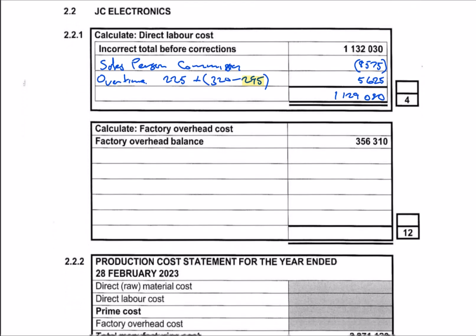Then moving on, calculate the factory overhead cost. You're given that factory overhead cost there. Let's calculate the adjustment that comes with factory overhead cost. This amount you're given already. Let's see the other amounts that come under that.